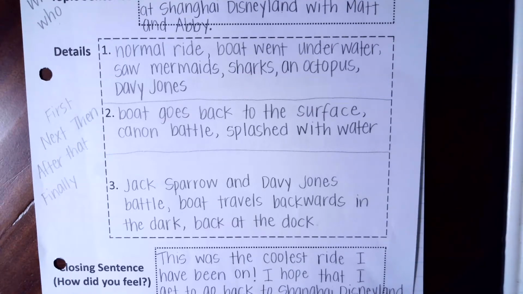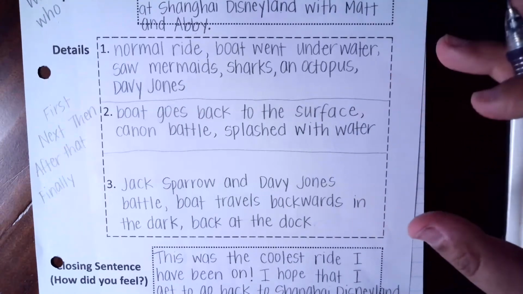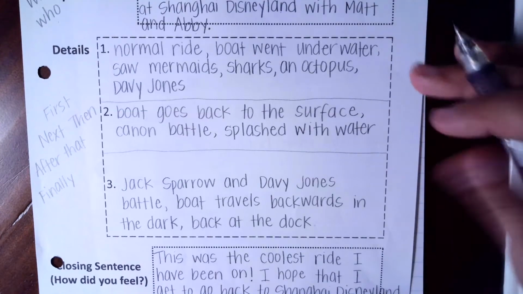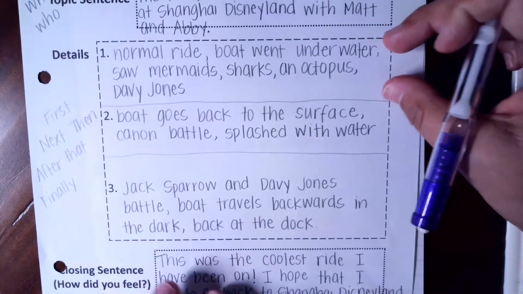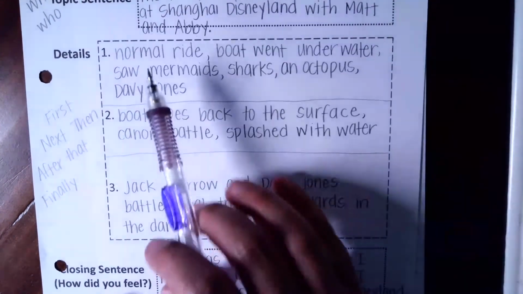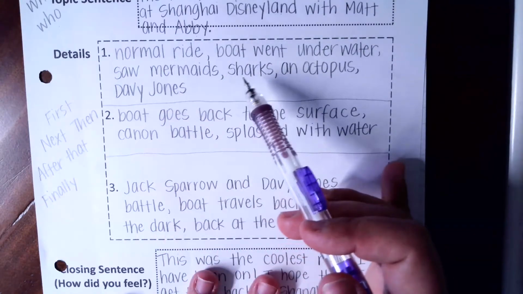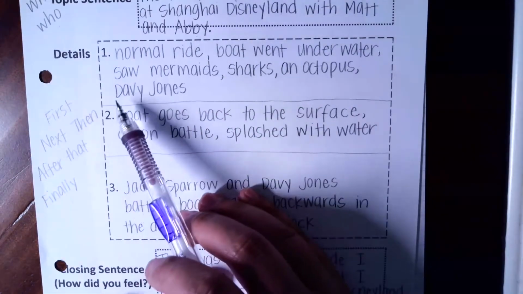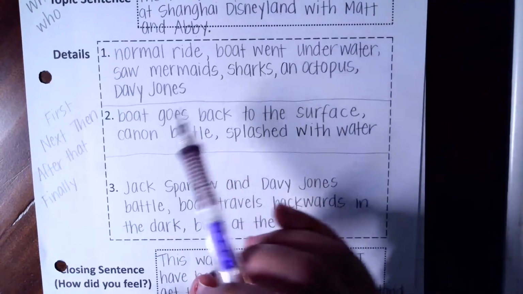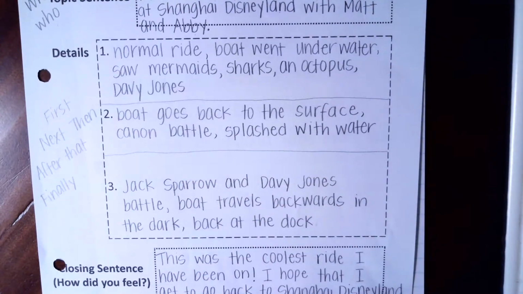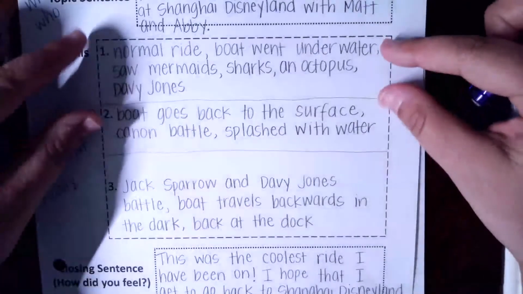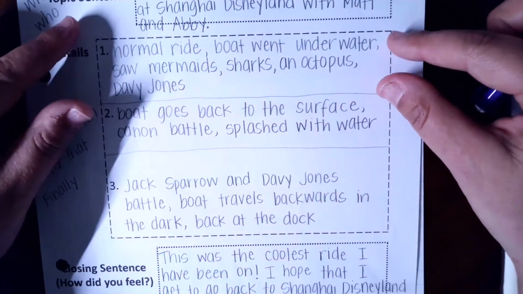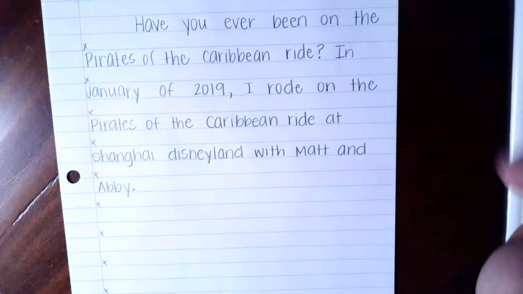Okay, so I'm going to show you how I take my details and put them into a story. I'm going to focus on my first detail. I said it was a normal ride. Then the boat went underwater. And while we were underwater, we saw mermaids, sharks, an octopus, and Davy Jones. This is probably going to be three sentences, okay? One section of my detail, three sentences. So let's see how I'm going to do that.